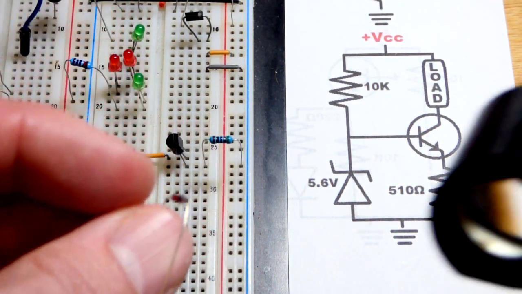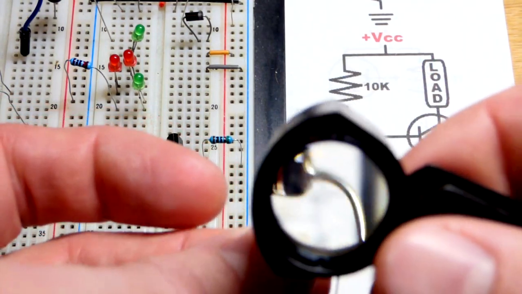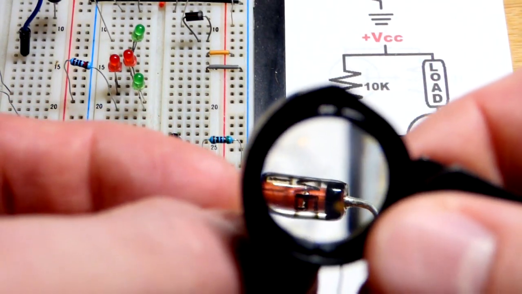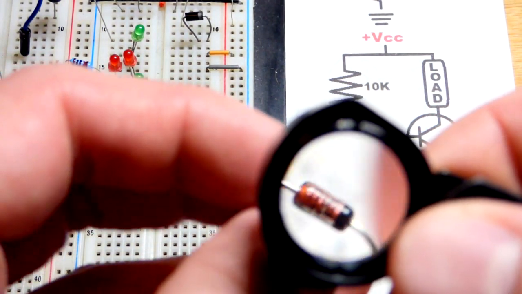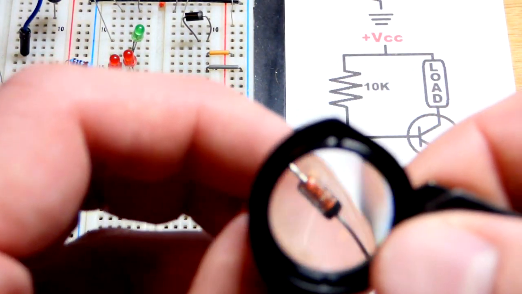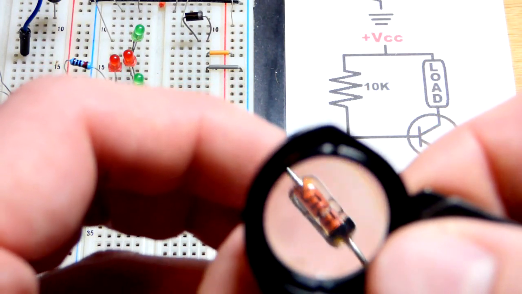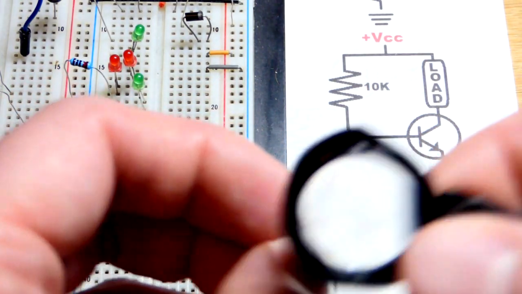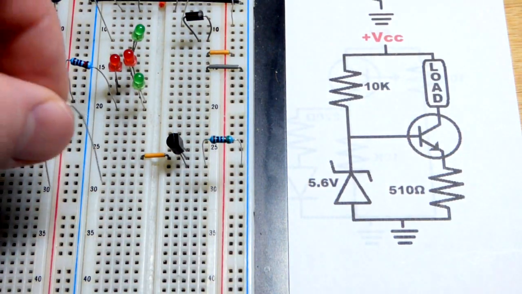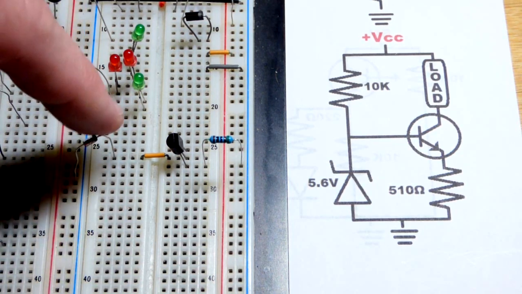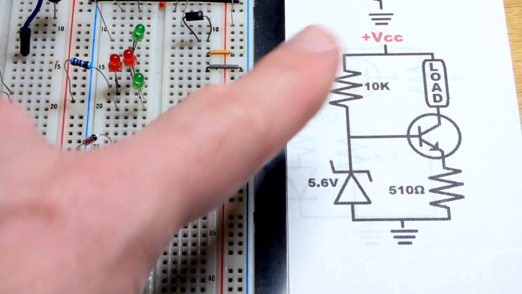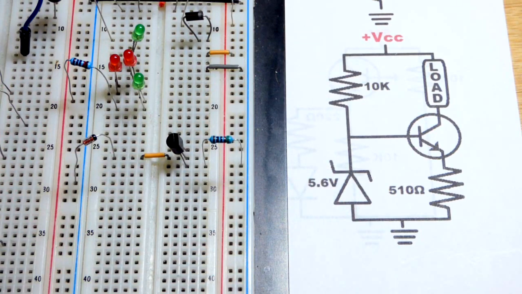Here is a 5.6 volt Zener diode, and you can actually see it somewhat. There's the 6, V, and 5. I think you can see it. There we go, C5V6. So it uses V in place of the decimal point. We want to reverse bias that, so the cathode is towards the positive side, anode towards the negative side.